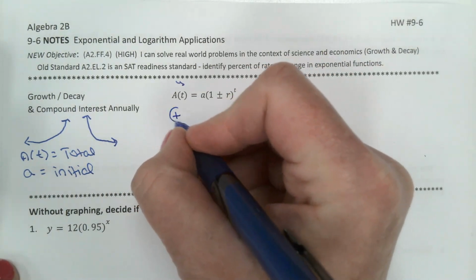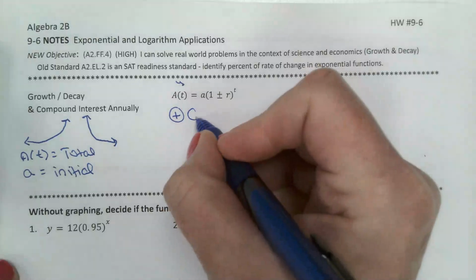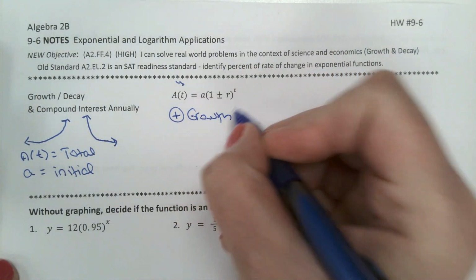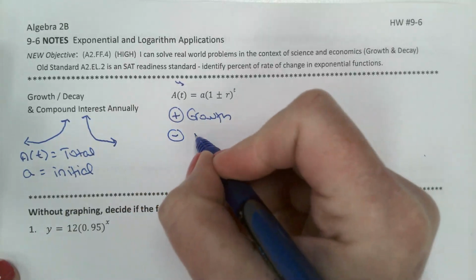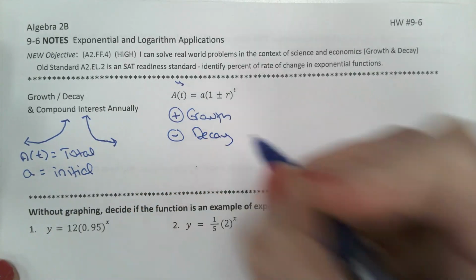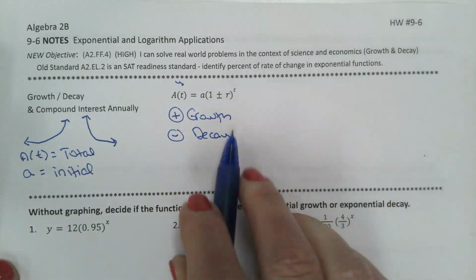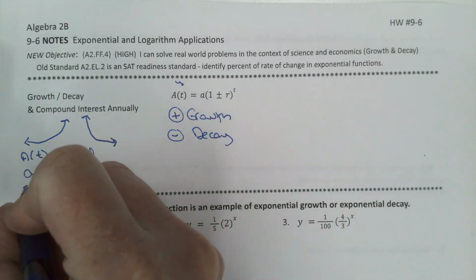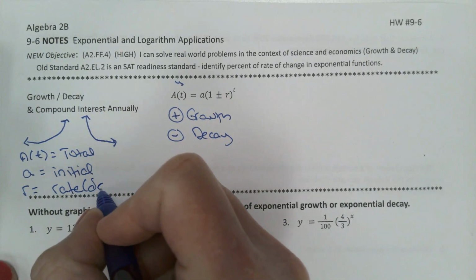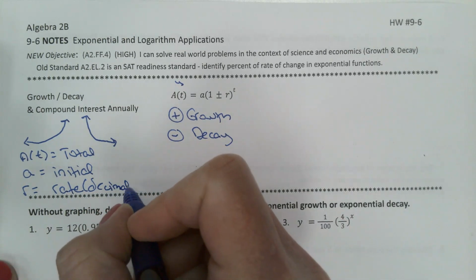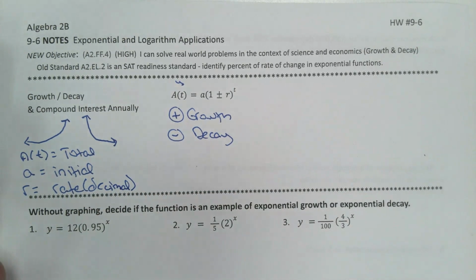So when we use the plus, we are going to have growth. And then when we use the minus, we are going to have decay. It's plus or minus r. So the r is the rate at which something is changing, and you need to make sure that you write it as a decimal.